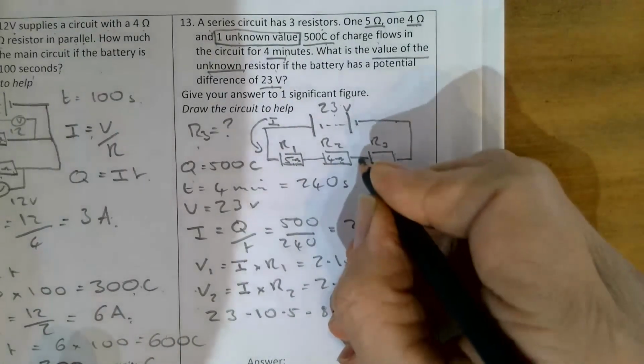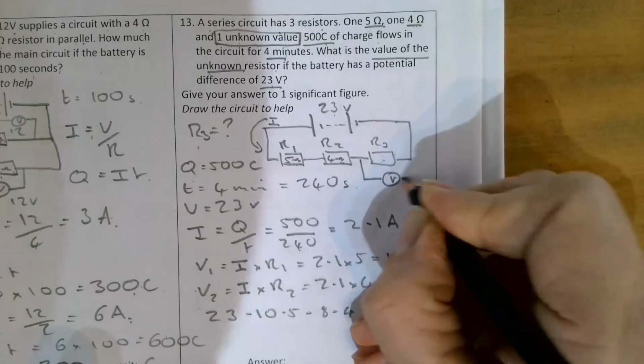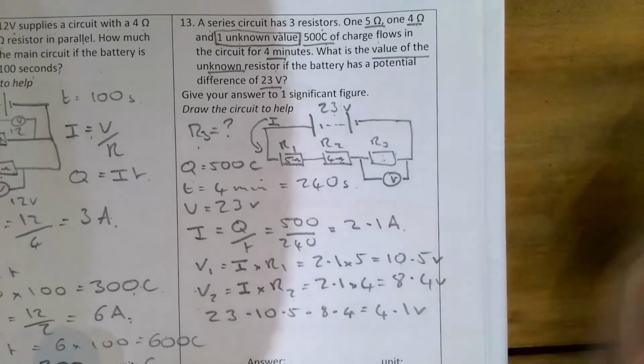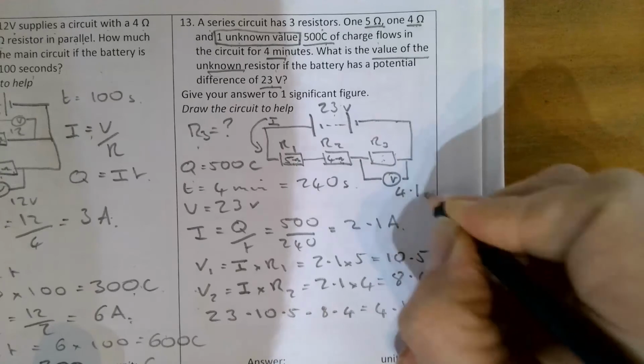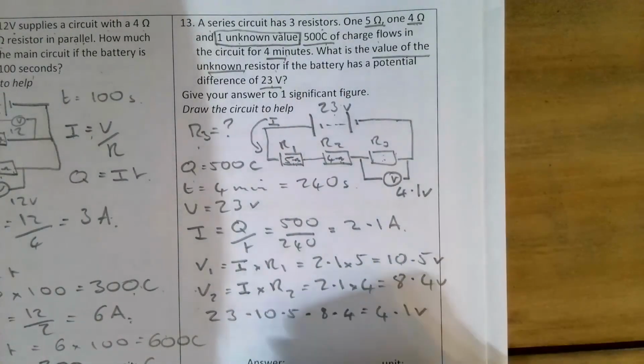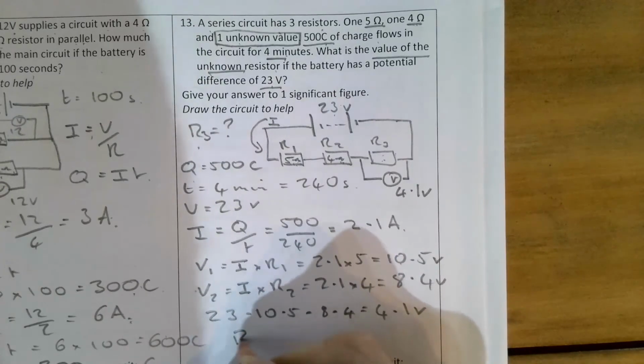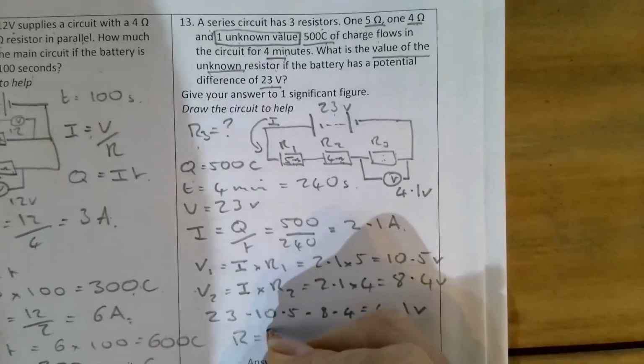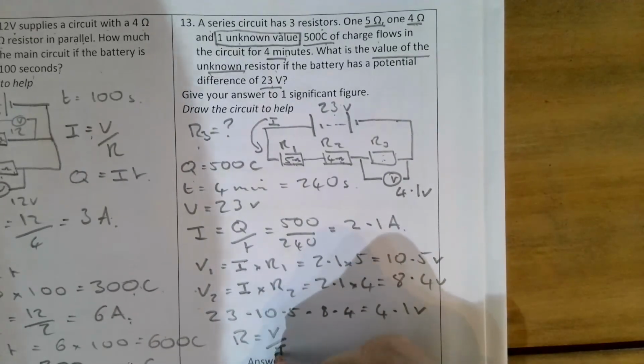So I know across here I've got a voltage of 4.1 volts. So now I need to find R. Resistance is equal to voltage over current.